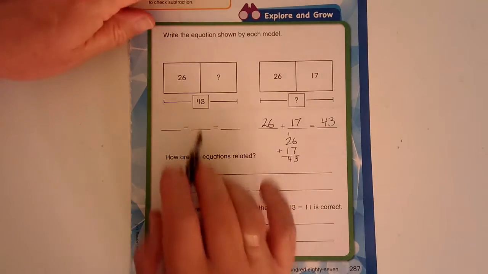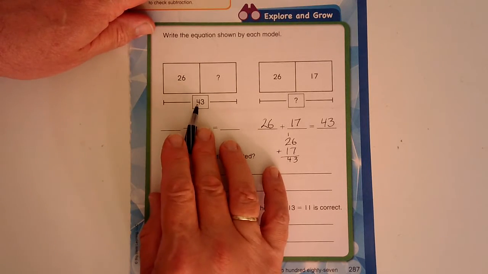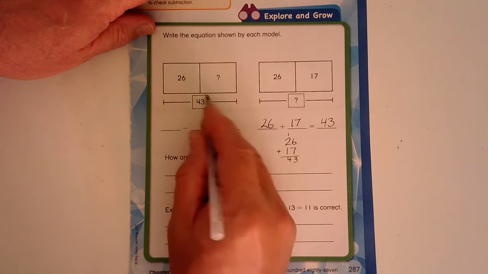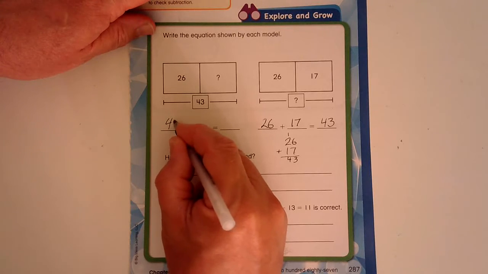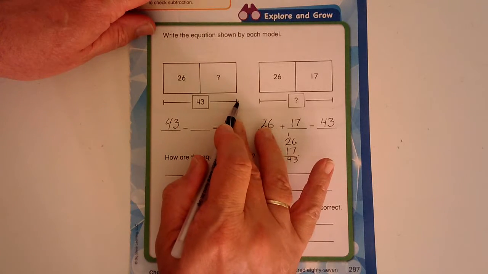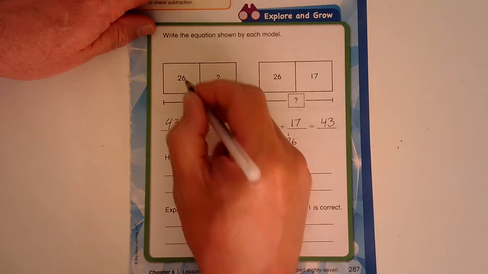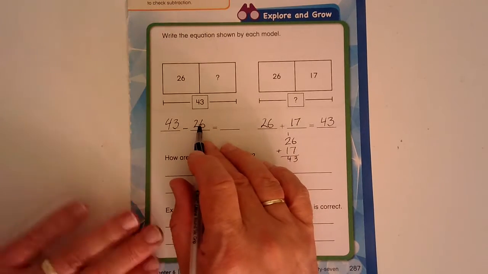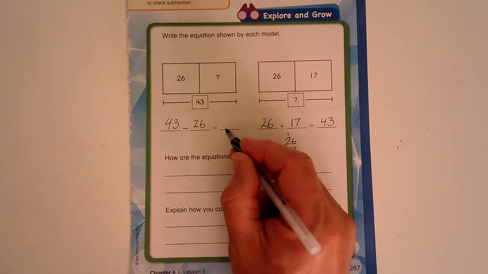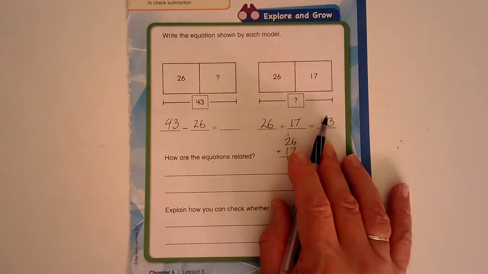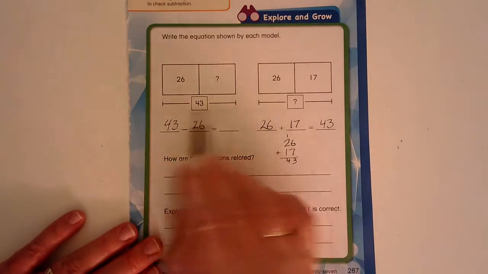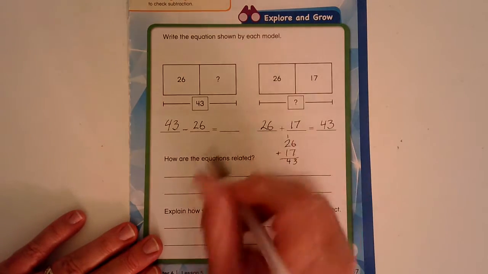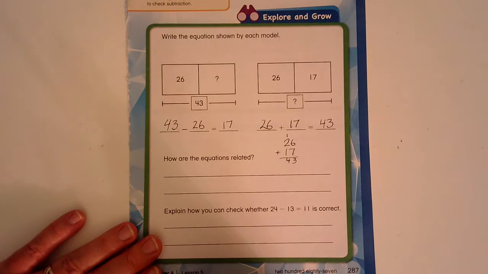Now let's take a look over here. I have 26 and I have 43. So let's fill in everything that I can here. When I'm doing a subtraction problem, the whole thing is here: 43 minus this part, 26, equals this. And we know from over here that the whole thing across is 43. If there's 26 on one side, there's 17 on the other.